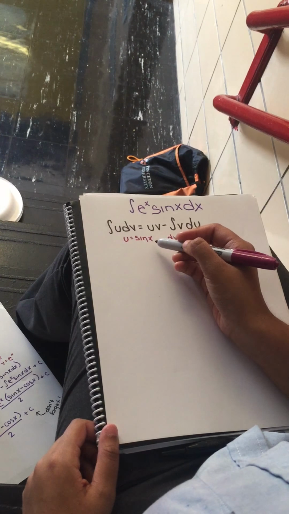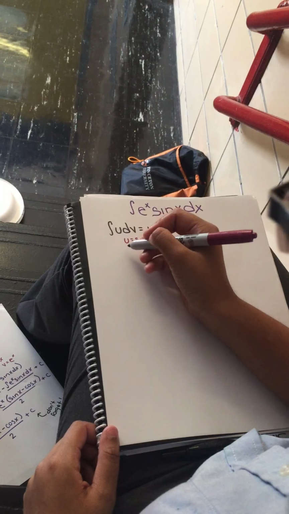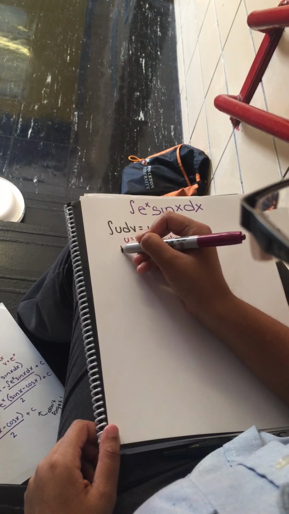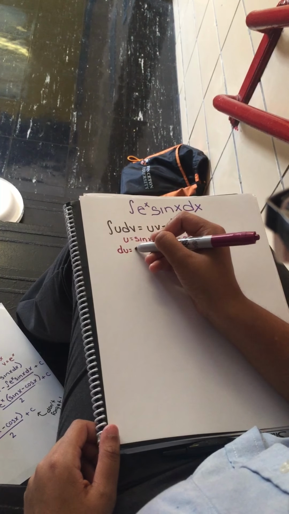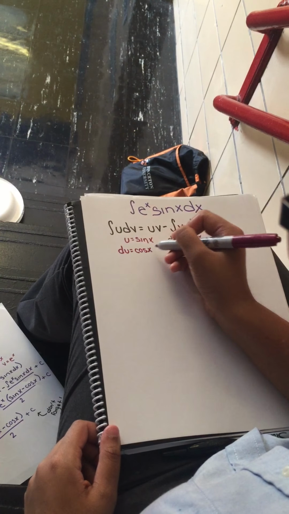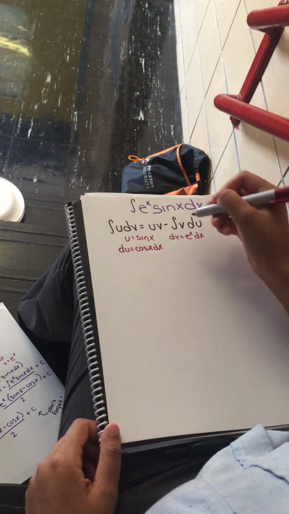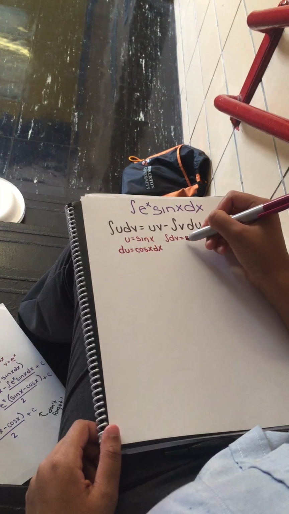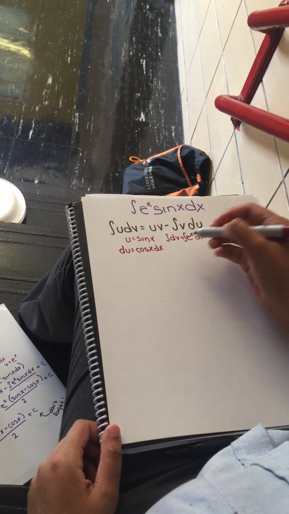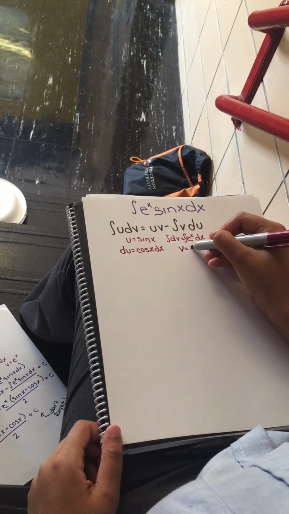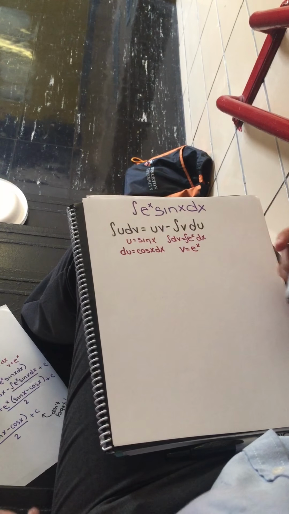So to find du, we take the derivative of u, and we get du equals cosine of x dx. And then to get v, we'd have to integrate the dv equation, and we get v equals e to the x.